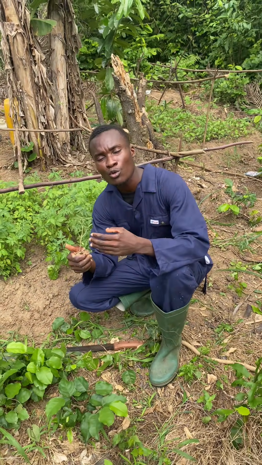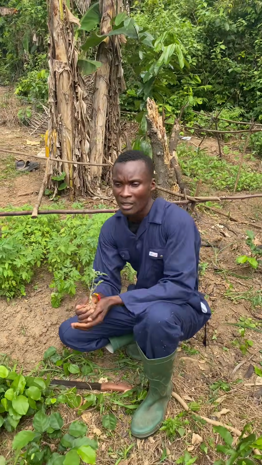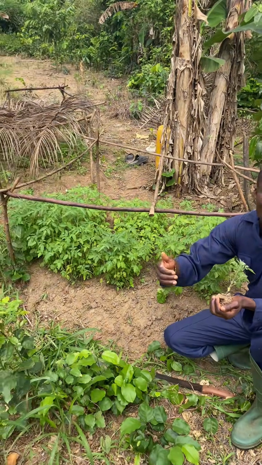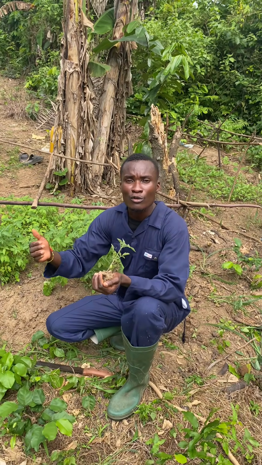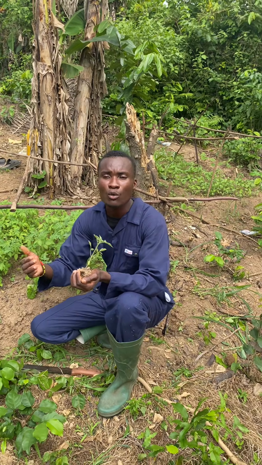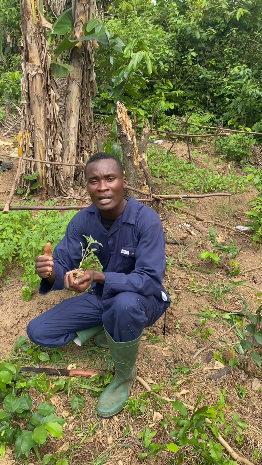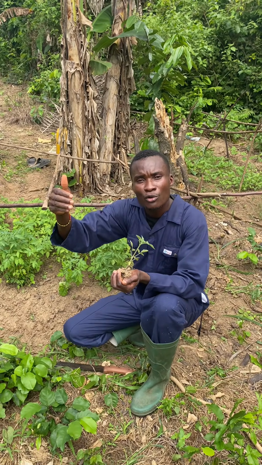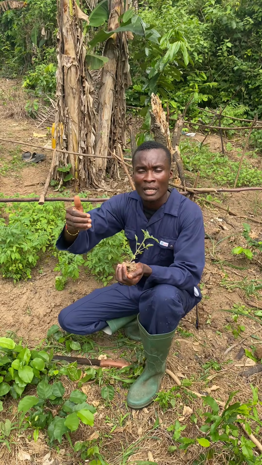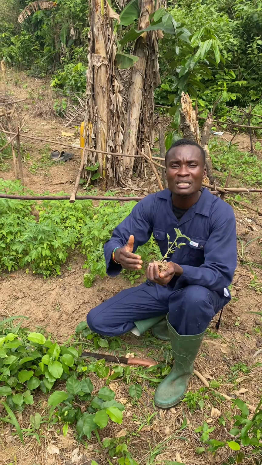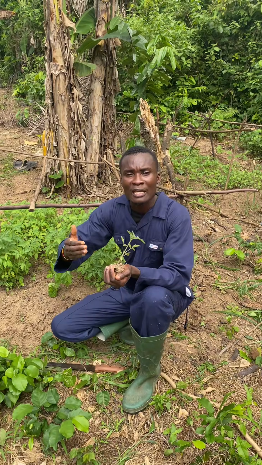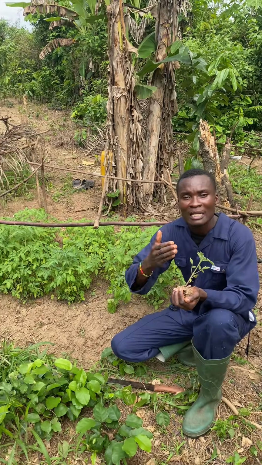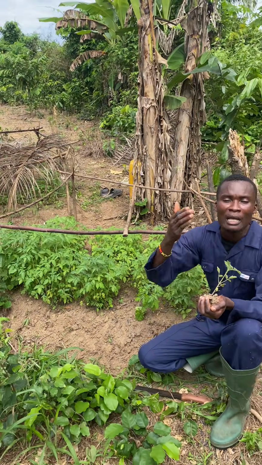If you want to go into commercial tomato production, and say you want to sell to a factory that wants to go into processing, because of their volumes or their production capacity, they would want you to harvest almost everything together and bring it to their facility. So if you want to produce for those markets, and you go in for the non-determinate, which takes time to fruit, and you also take your time to harvest, it means that you wouldn't be able to meet their demand, and as a result, you wouldn't be able to supply them.